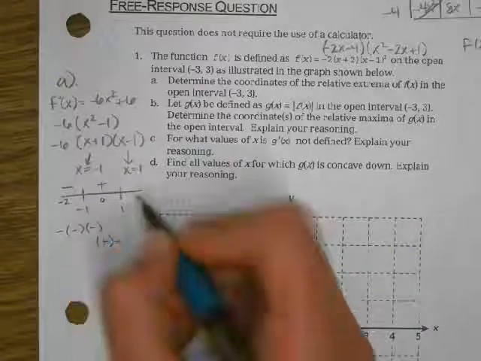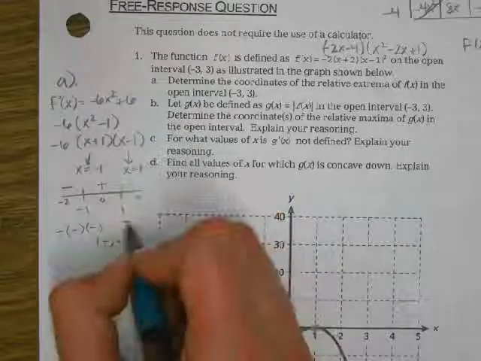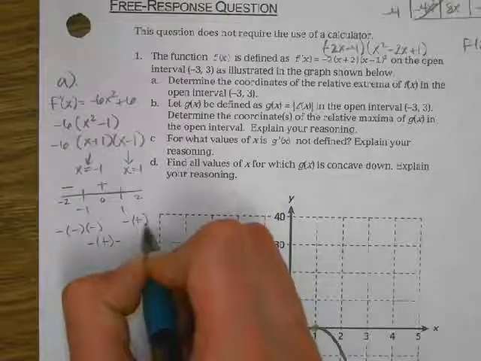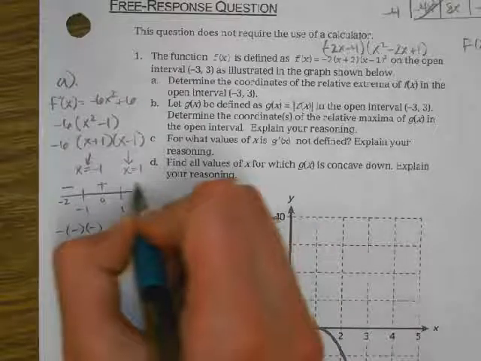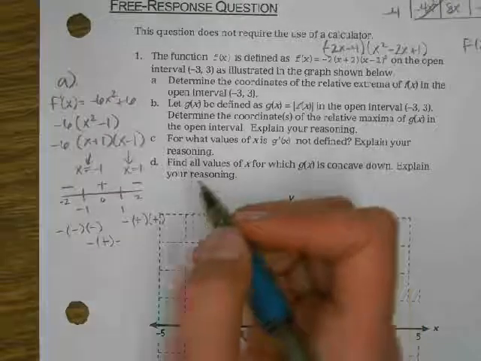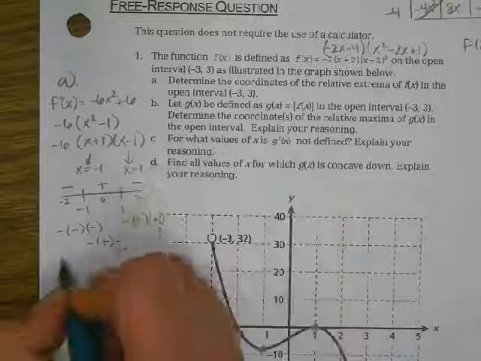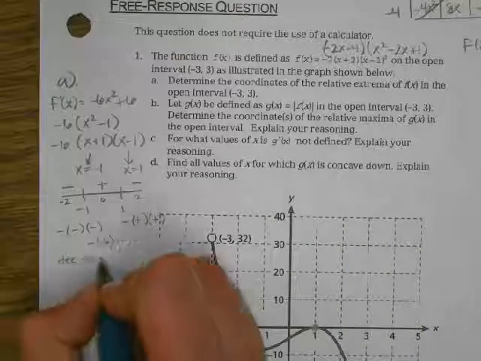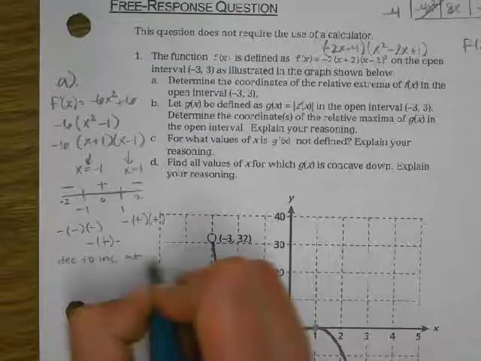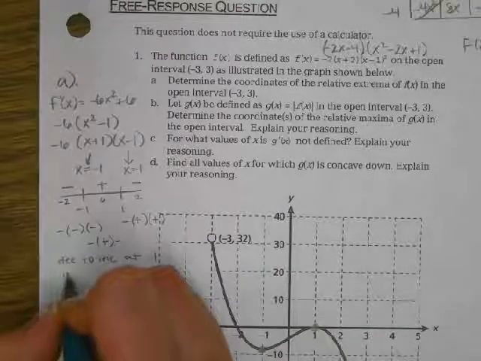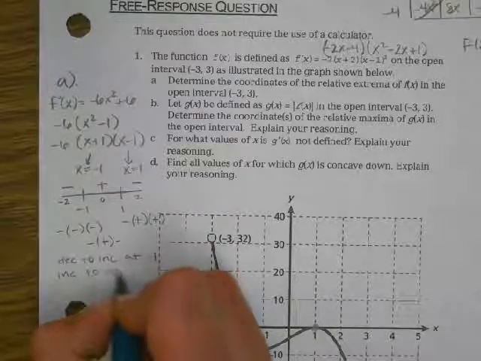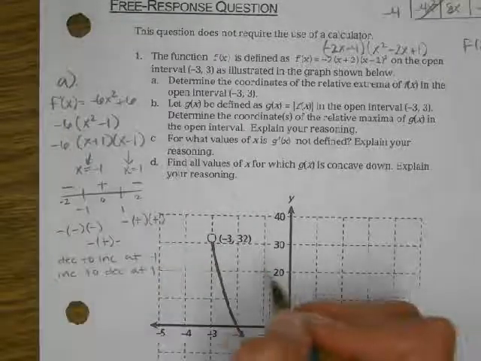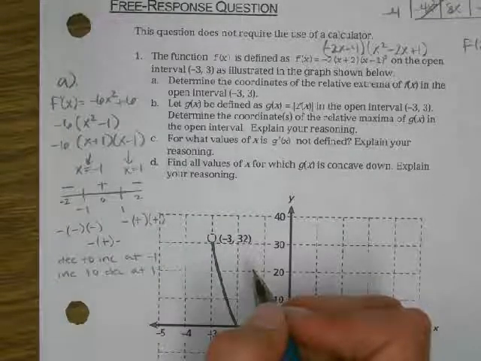If I plug in 2, I get negative, positive, positive, which is negative. So for here, I'm writing it goes from decreasing to increasing at -1, increasing to decreasing at +1, and then I'm going to show my work.